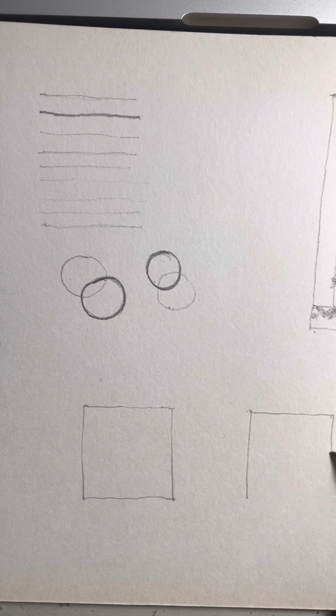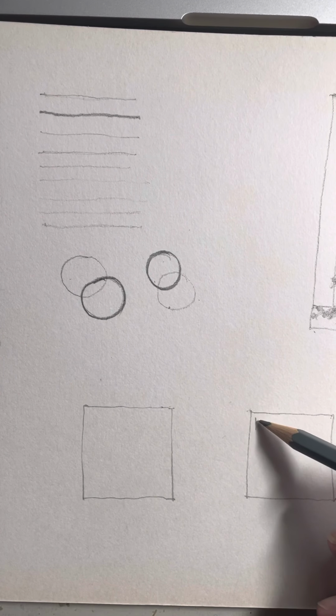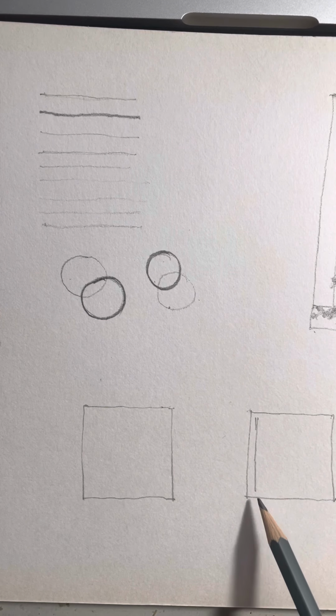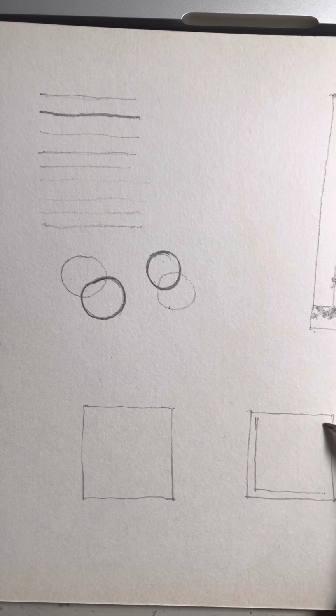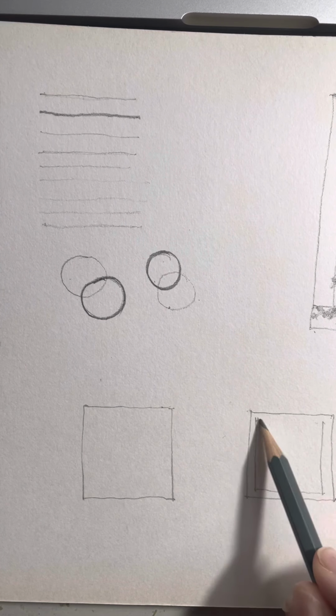We're going to draw these individually later, and then within each of these squares I want you to draw another line parallel within them.